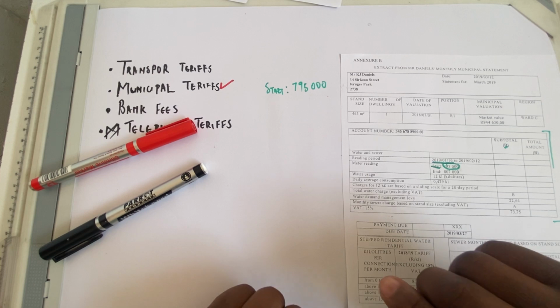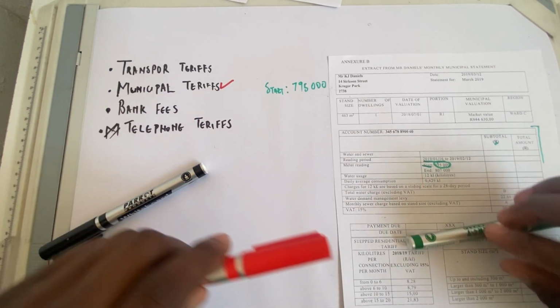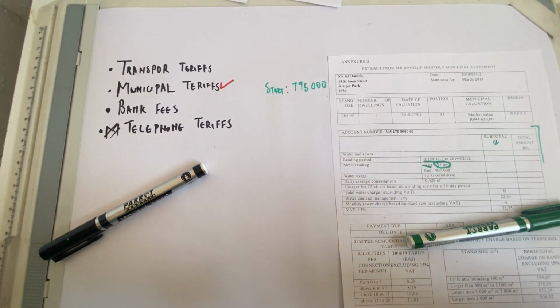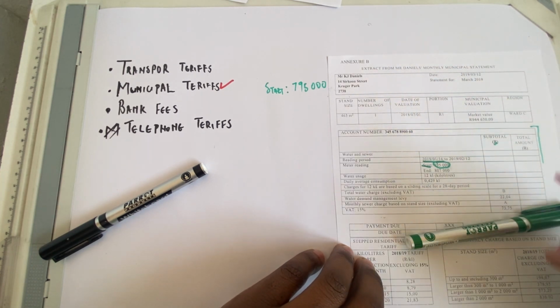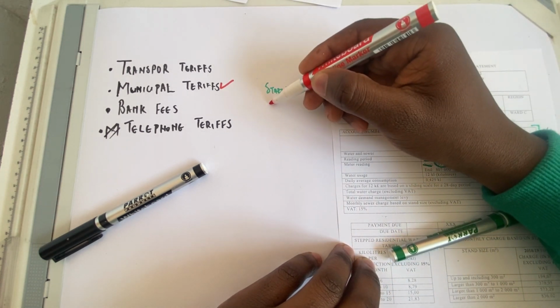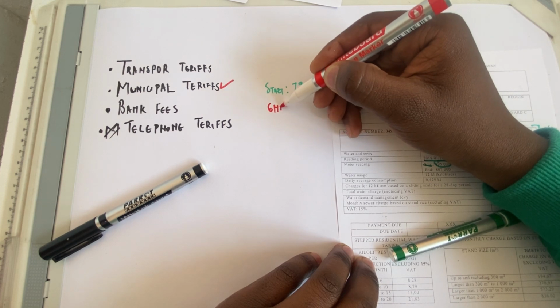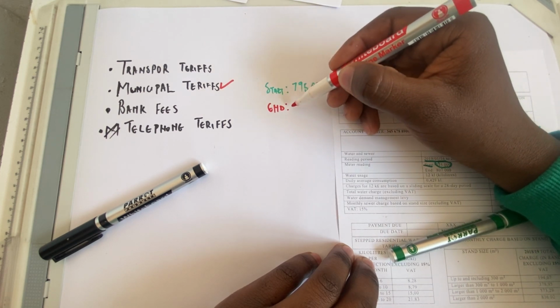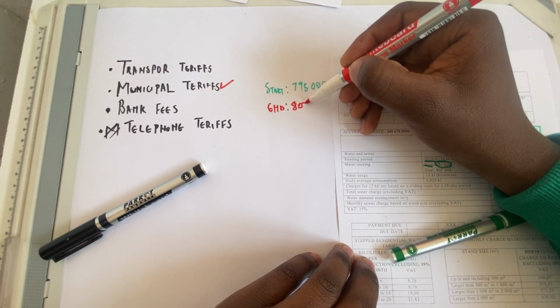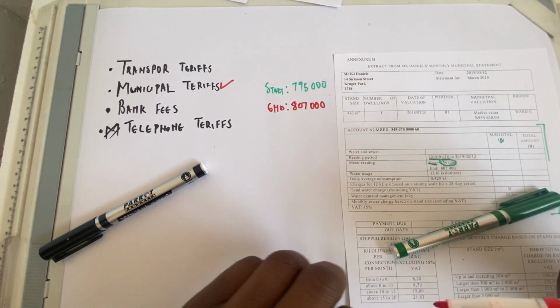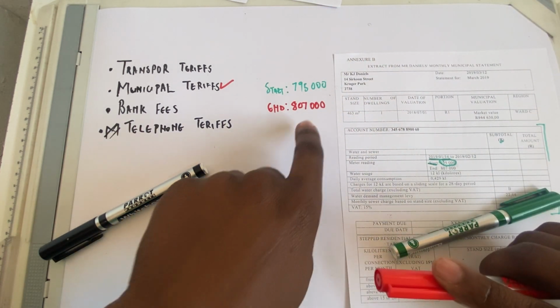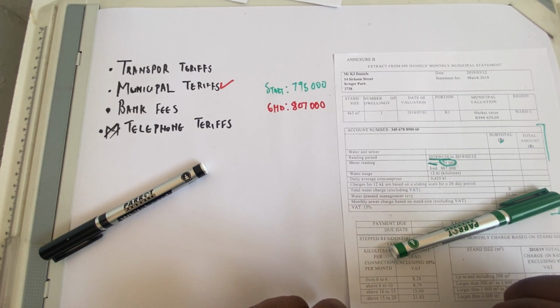Now, when the period we are charging ended, on the meter they had an amount of 807,000. This is what we have when we ended.